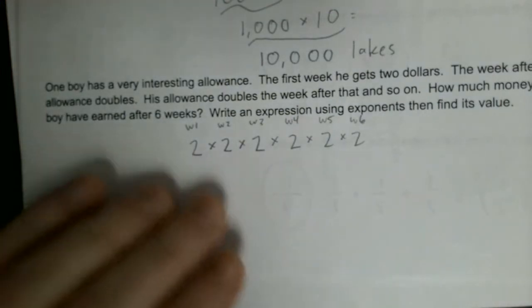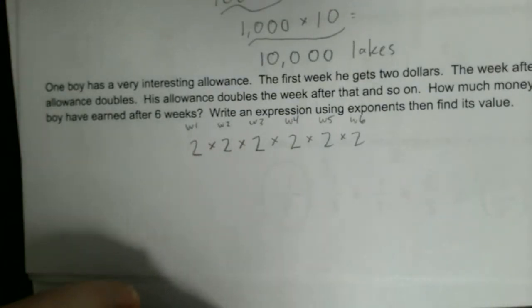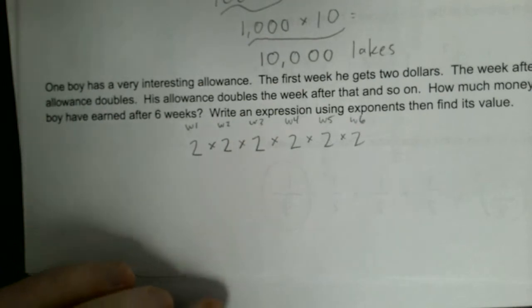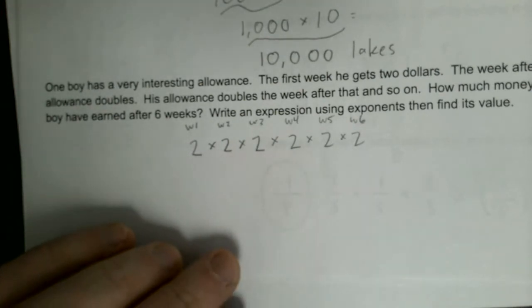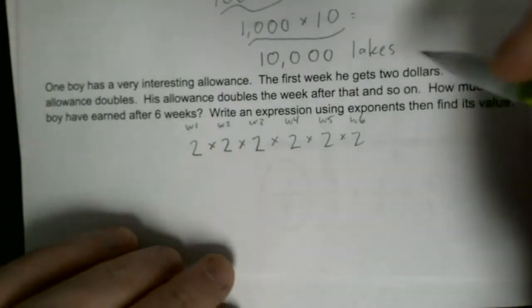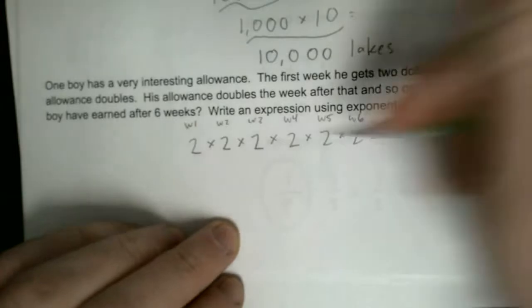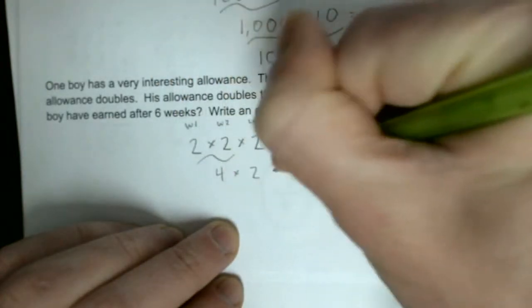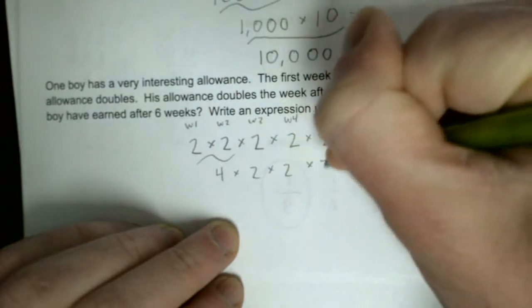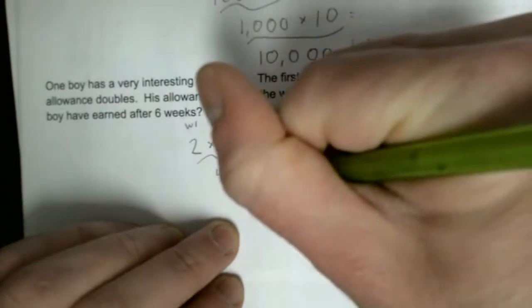So I'm going to show you another way to find this more easily, because these numbers are a little bit easier to work with. What you could do is do these squiggles in groups. Actually, you know what? I'm just going to do the regular squiggle way. Let's do the regular squiggles. 2 times 2 is 4. Bring down the other squiggles. So we'll see how much he's made after 6 weeks.